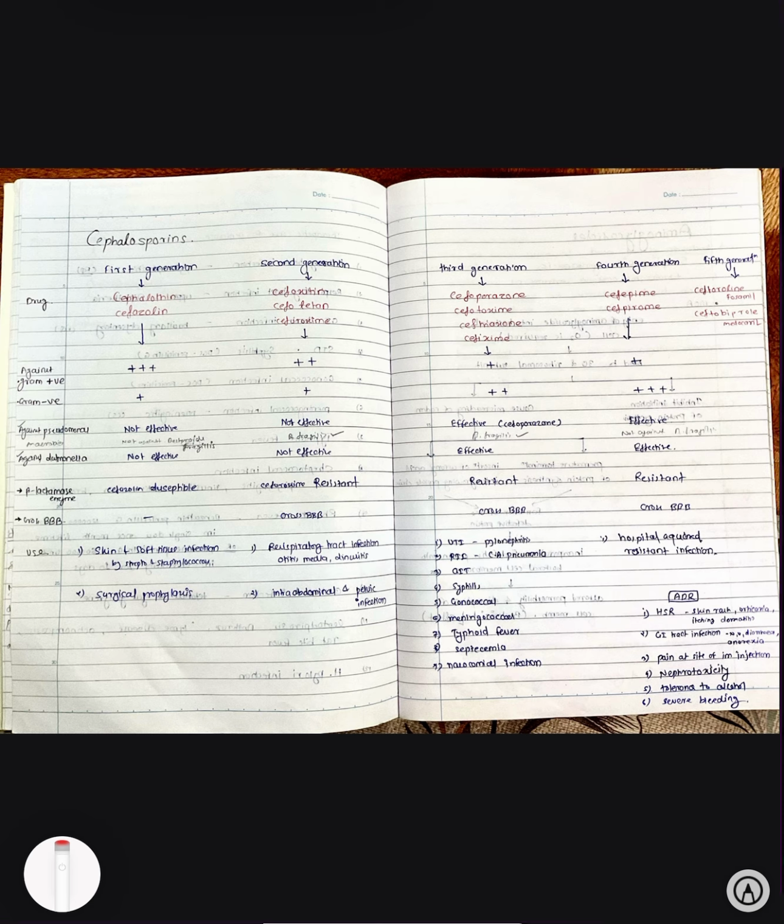Then the third generation is active against Bacteroides fragilis, but the fourth generation is effective against Pseudomonas but not against Bacteroides fragilis. Okay, this is against Pseudomonas. Then against Salmonella, first generation again is not effective, second generation is not effective, third generation is effective, and fourth generation is also effective. So this is the way we have seen their activity, or how they are effective against gram positive, gram negative, Pseudomonas and Salmonella.